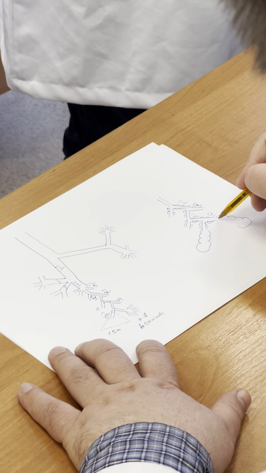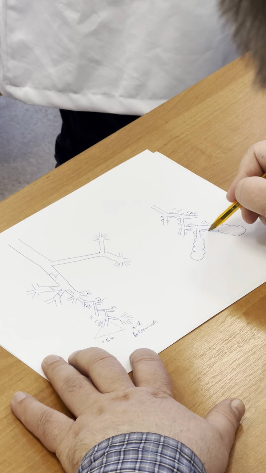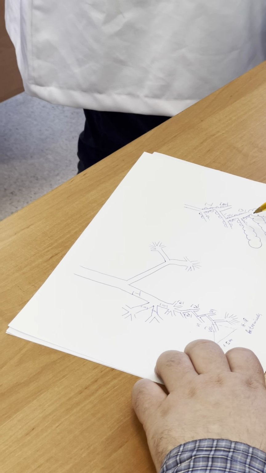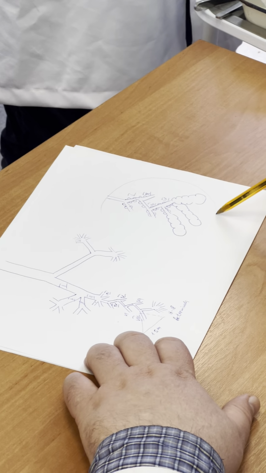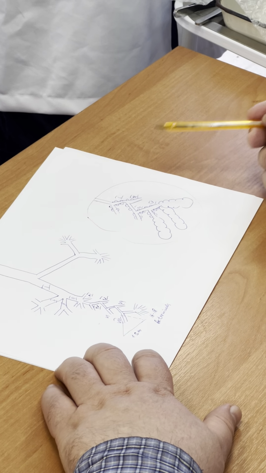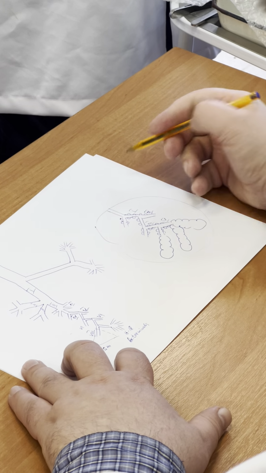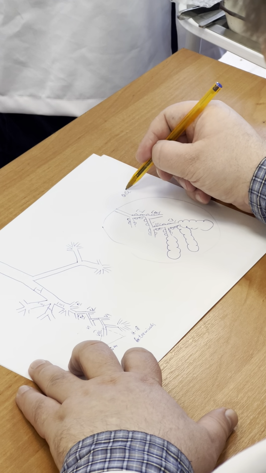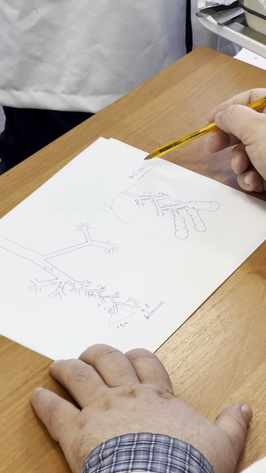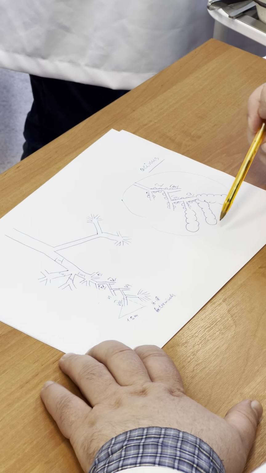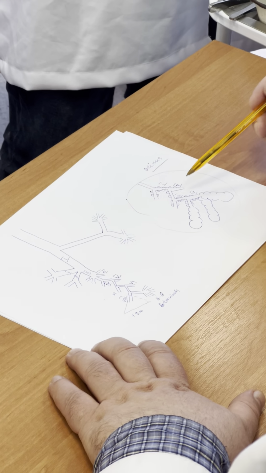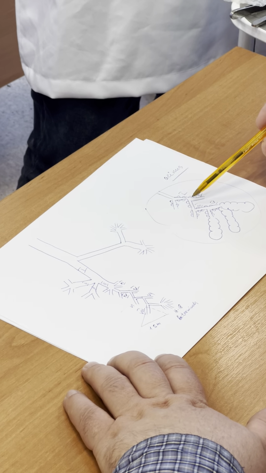One and another. This is alveolar tree. Here it is bronchial tree. Here it is alveolar tree or acinus. Acinus, that is anatomical and functional unit of the lung. Here exchange of gases takes place.